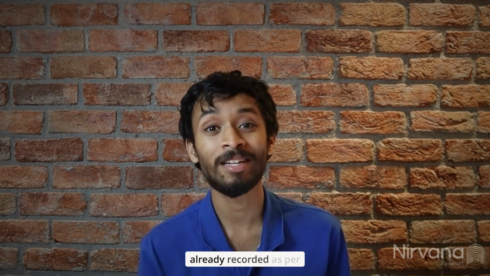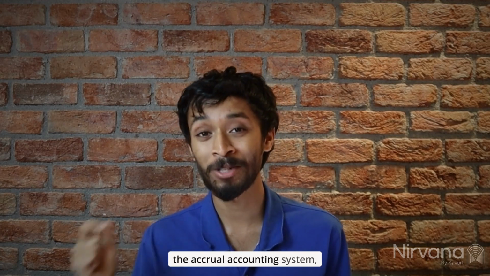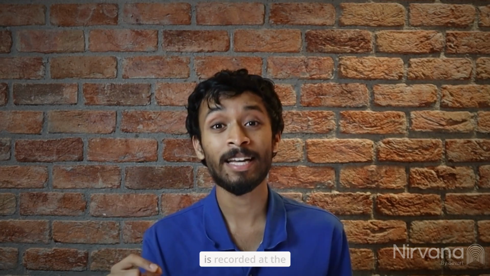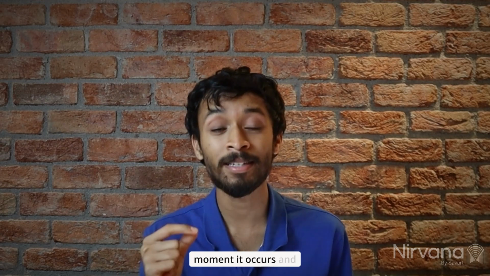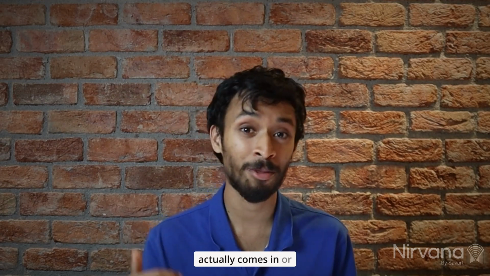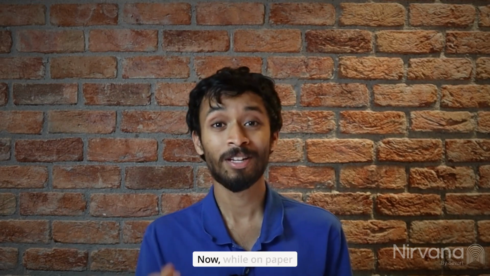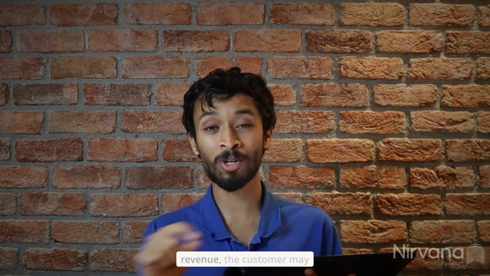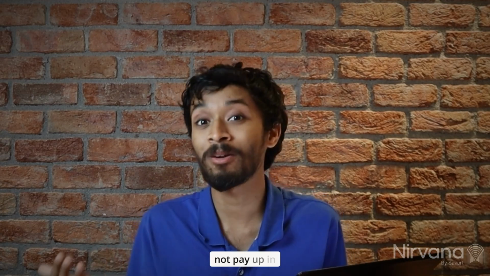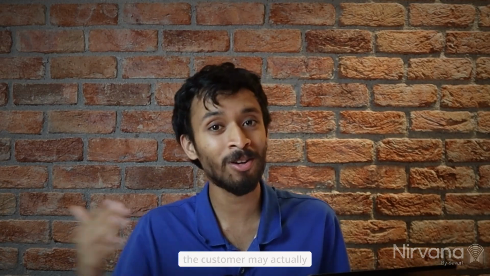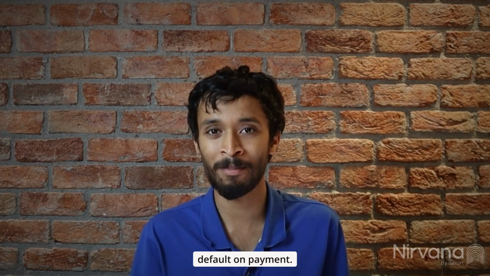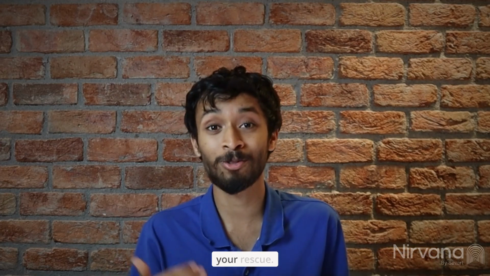But in the books, the entire revenue is already recorded as per the accrual accounting system, which means the transaction is recorded at the moment it occurs and not when the money actually comes in or goes out of the bank account. Now while on paper it is booked as revenue, the customer may not pay up in 30 days, or it could take longer, or the customer may actually default on payment. Now this is where cash flow comes to your rescue.